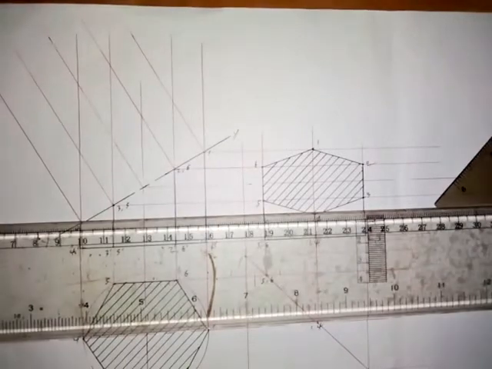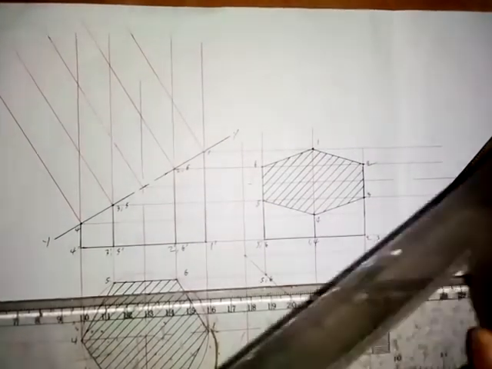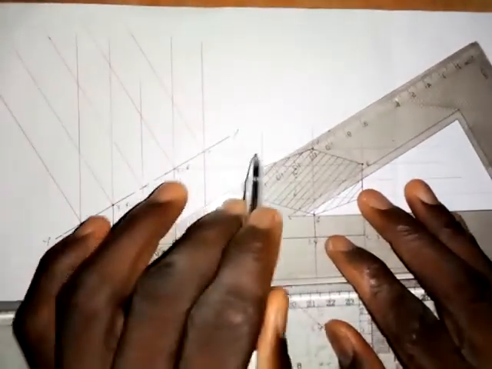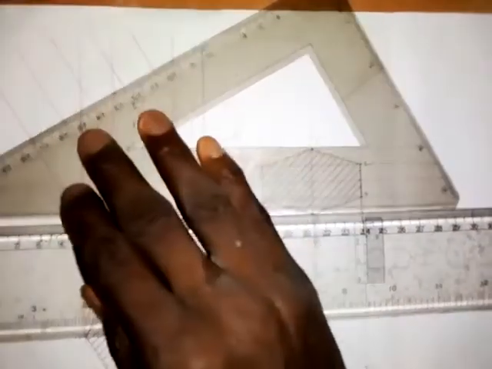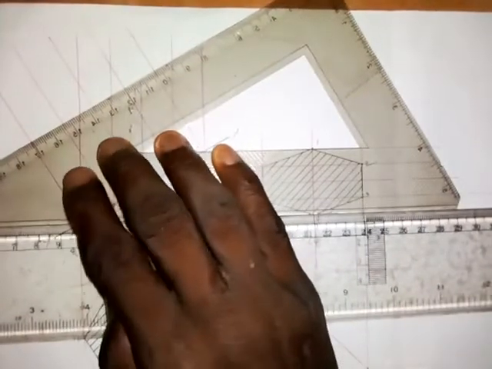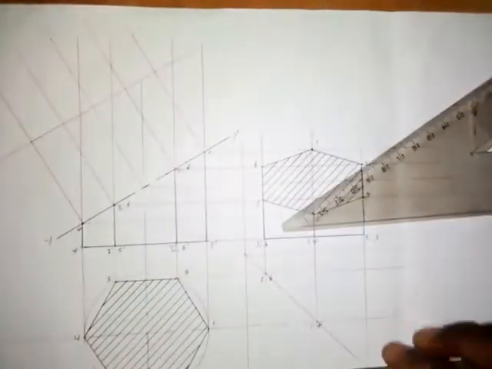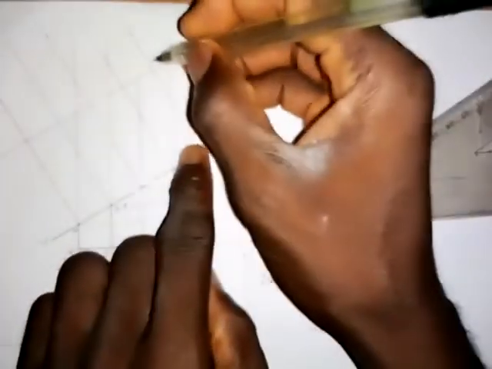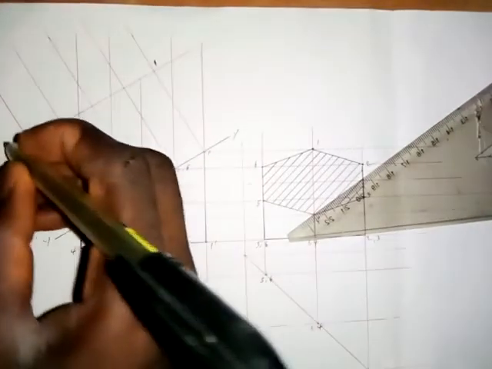Alright, so having done this, the next thing that we are going to do is that with the 30-degree side of your set square, draw a parallel line to this cutting plane YY. Just move away a little bit. So make sure you have enough space on this side. We need that space. Then you draw this line. So this point, if you follow this line, this is line 1. So this point is point 1. And then if you follow this line, this is point 4.